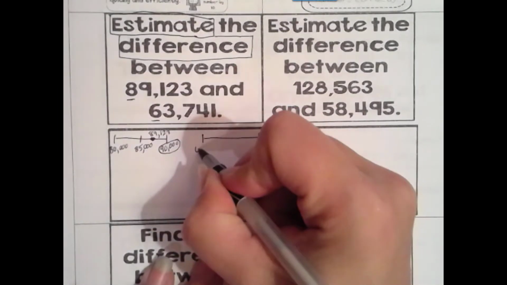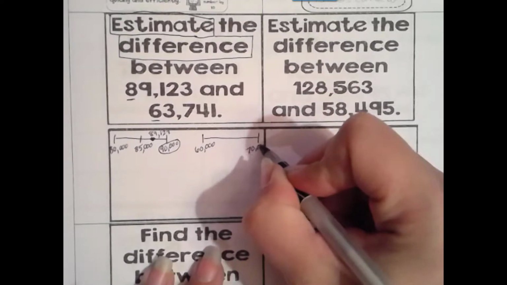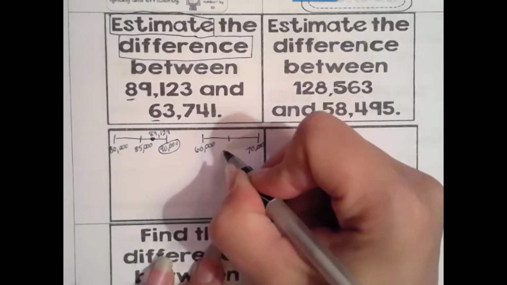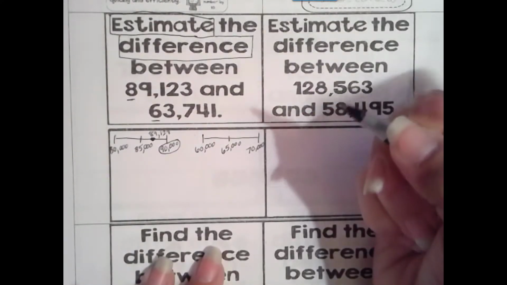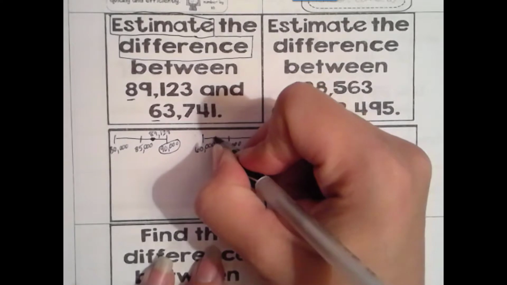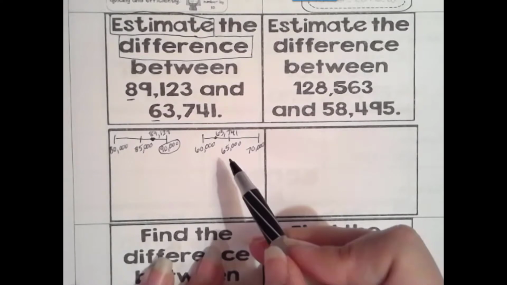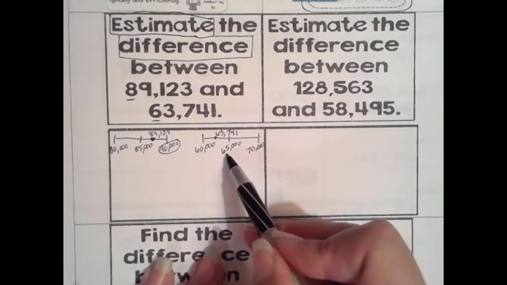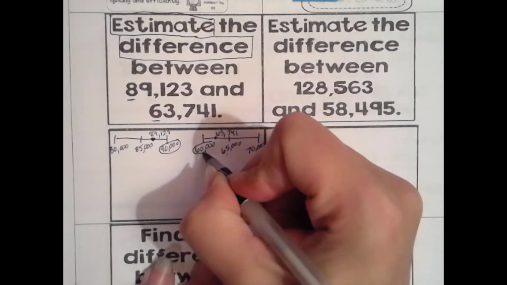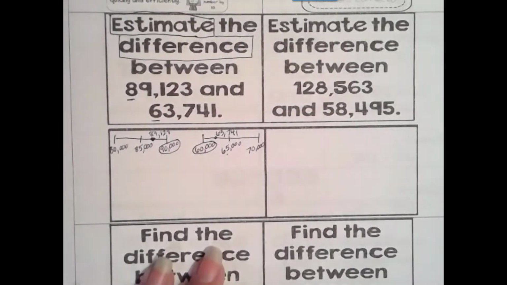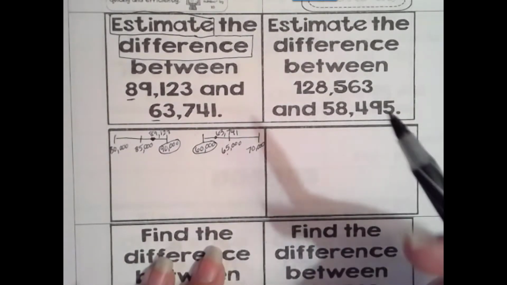So here we go from 60,000 to our next 10,000, which is 70,000. Half of 10,000 is 5,000, so halfway in between is 65,000. And then over here is where the 63,741 would be. Somewhere over here, it's between 60,000 and 65,000. So that means it's closer to 60,000. All right, now that we've rounded, now we can subtract.